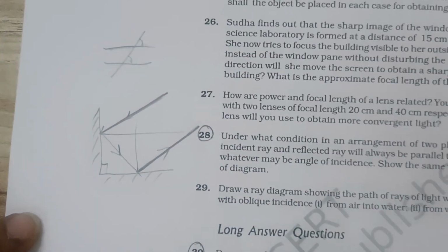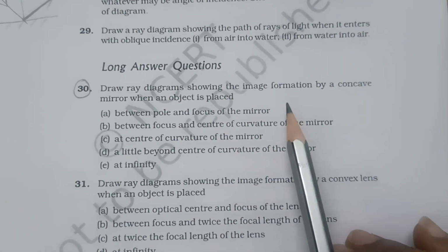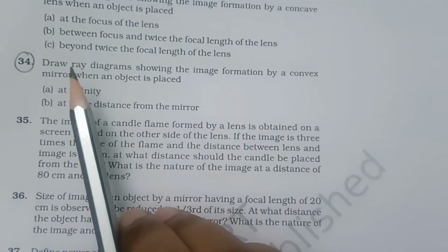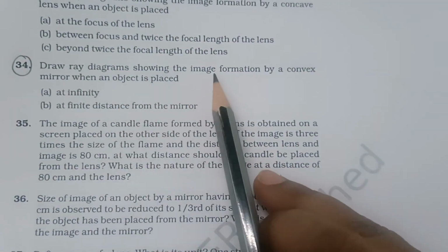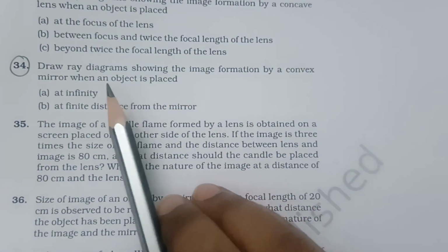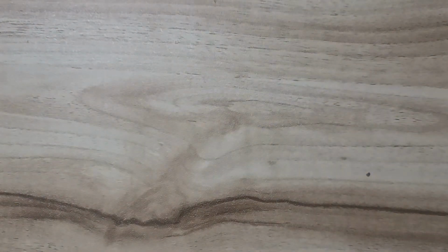Okay. Next, draw a ray diagram showing the image formation by a concave mirror when the object is placed. They have given all the five conditions. We learned all the 6 conditions, right? Do you remember that? So you are supposed to draw that, and also draw a ray diagram showing the image formation by the convex mirror when the object is placed at only 2 positions, at infinity and a finite distance from the mirror. Do you remember that?